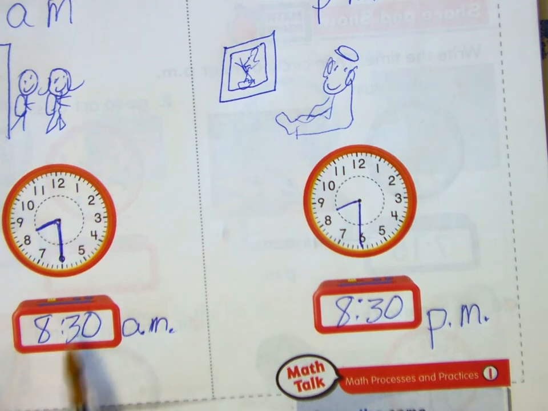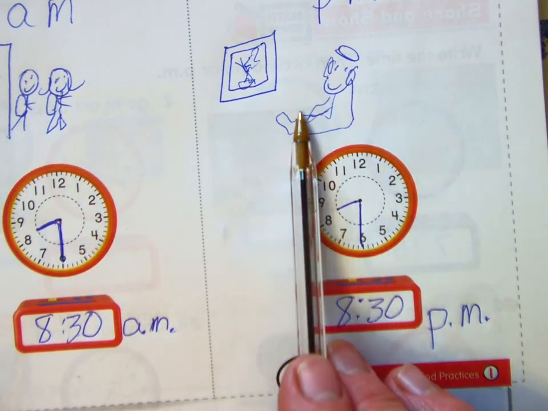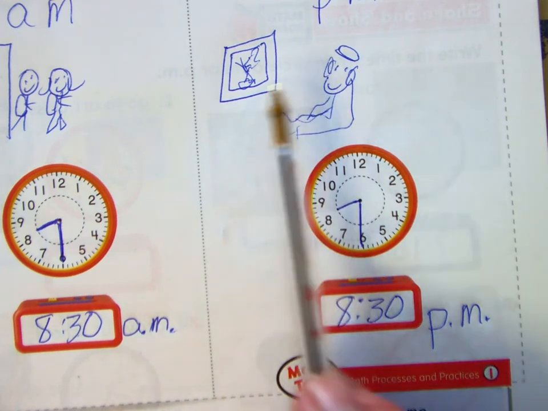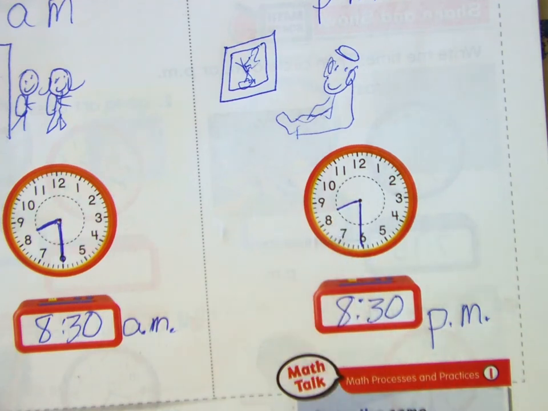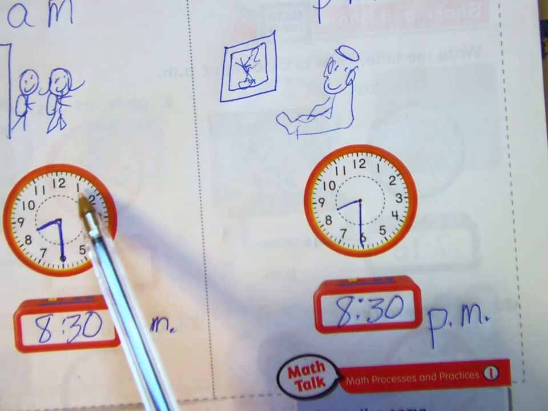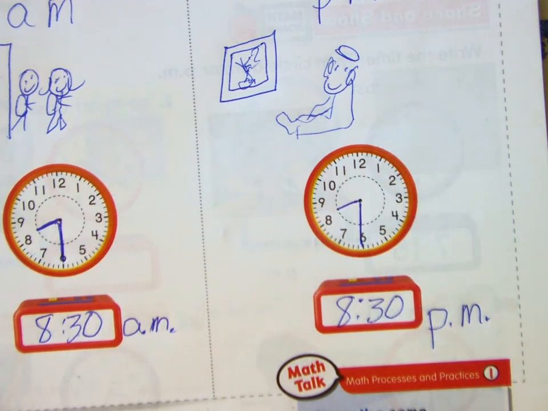So you got 8:30 a.m. is when we come to school, but 8:30 p.m. is when we are watching TV before bedtime. It's almost bedtime. It's dark by 8:30 usually. In the summer, it might still be a little bit light on some days, but most of the time, 8:30 is pretty dark already. Okay? So we have AM and PM. Remember, the little hand goes around 2 times, once in the morning and once in the afternoon, all the way around. It takes a long time to get around, right?